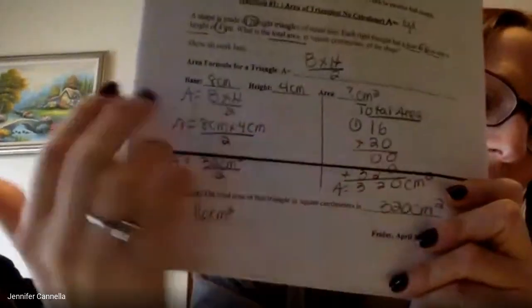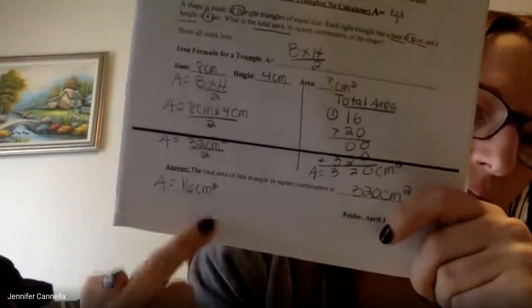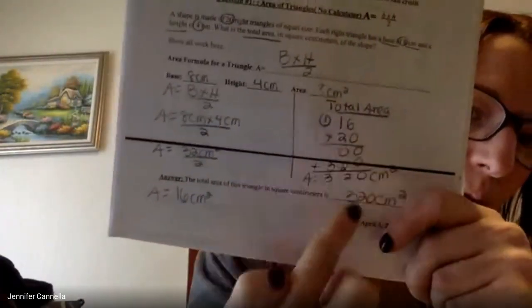You have to find the area of one triangle first. So you multiply 8 times 4, divide by 2. 32 divided by 2 gives me 16. Then you take 16 times 20, as she said, and you get 320 centimeters squared. Thanks, Chris. Here it is again. Remember, Chris, that was great, but make sure it's a little more organized. You see how I did it? I put the area of one triangle here, and then I put total on my paper.